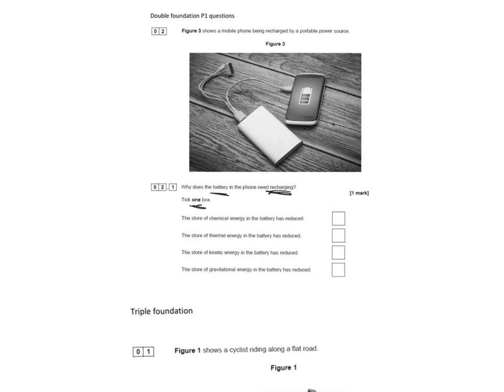So the store of chemical energy in the battery has reduced. The store of thermal energy in the battery has reduced. Is that why I would charge my phone? Not really. I don't want my phone to be hot. It actually wastes energy. The store of kinetic energy in the battery? I know that my battery can't move and recharge itself, so that's not true either. And the store of gravitational potential, once again, is due to position, so that's not true.